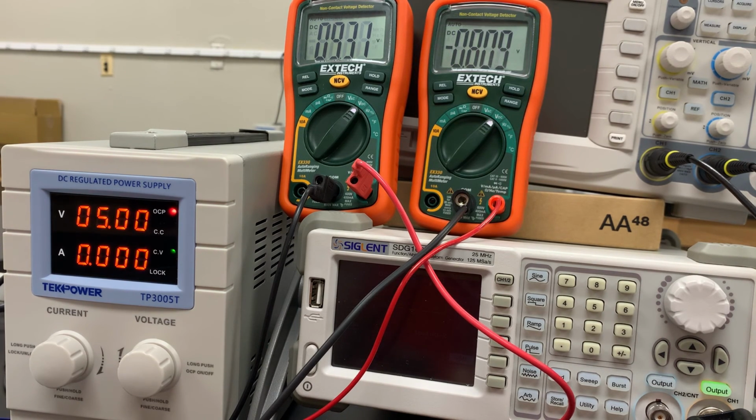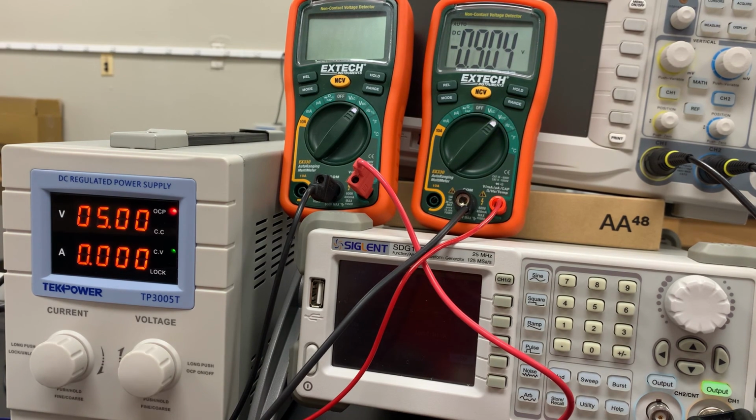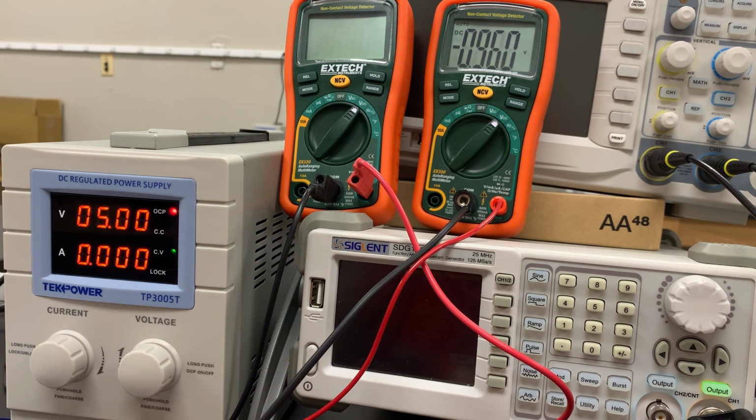At 8.54 kilo ohms, we have negative 0.810 volts. At 9.08 kilo ohms, we have negative 0.860 volts. At 9.55 kilo ohms, we have negative 0.904 volts. And then finally, at 10.12 kilo ohms, we have negative 0.960.